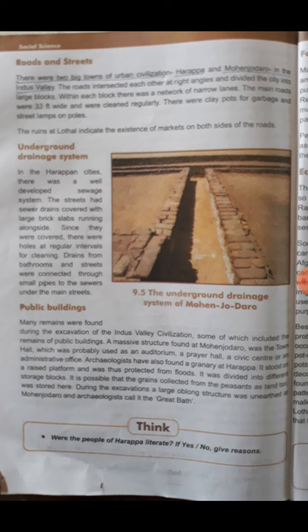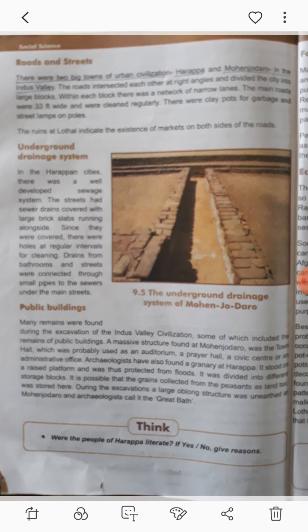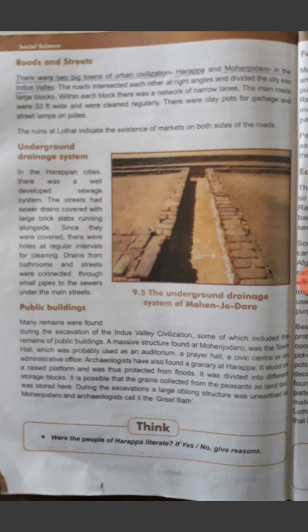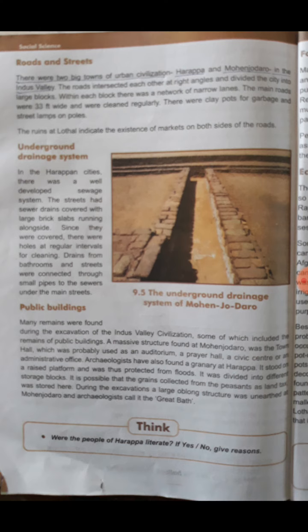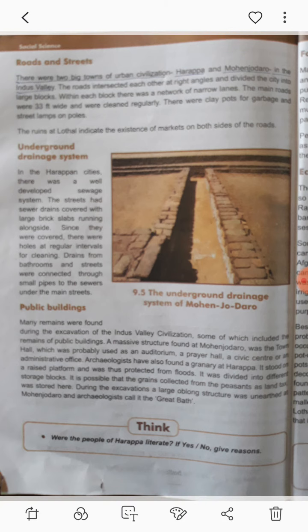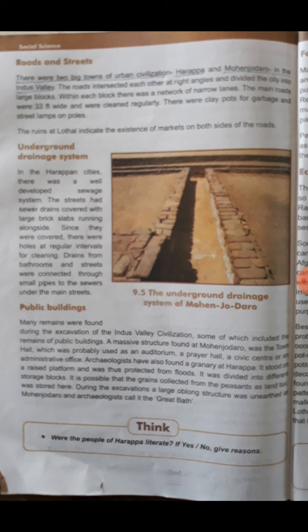There were two big towns of urban civilization, Harappa and Mohenjo-daro, in the Indus Valley. These are the two big cities. The roads intersected each other at right angles and divided the city into large blocks, as we are seeing today. Within each block, there was a network of narrow lanes.